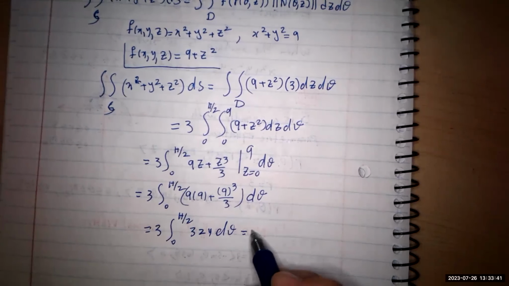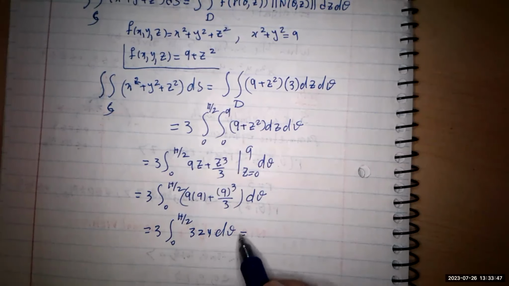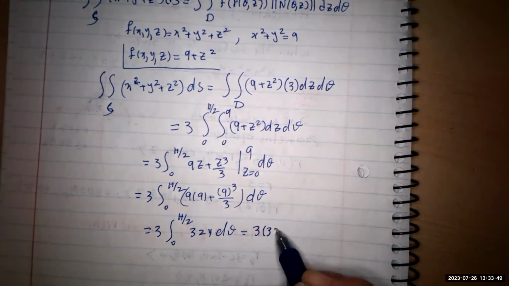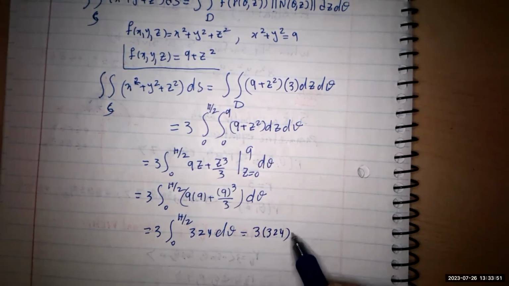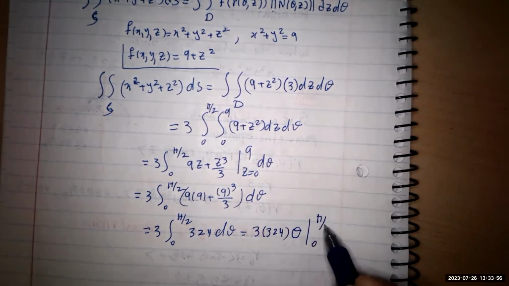Okay, so that's it. You pull this one out, and it's going to be 3 times 324, and the integral would be theta from 0 to pi half.